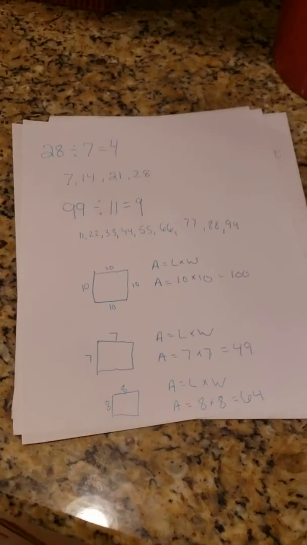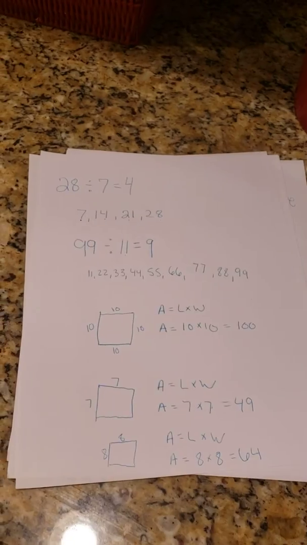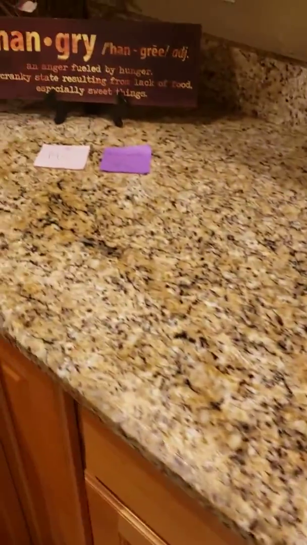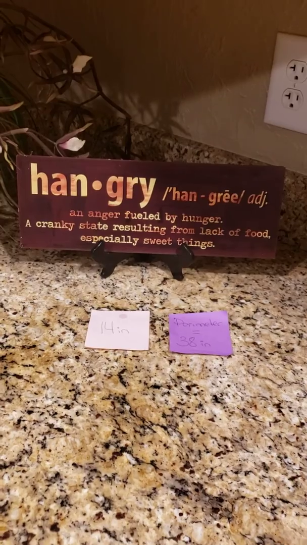Now that we've done a little bit of area, where I've given you the area and then you calculate the sides, we're going to flip over. I'm going to flip over my paper. We're going to try some perimeter. So kind of switching gears here in the same video.